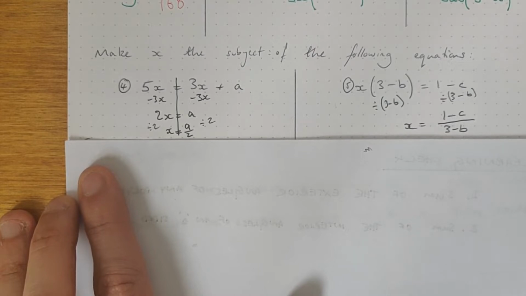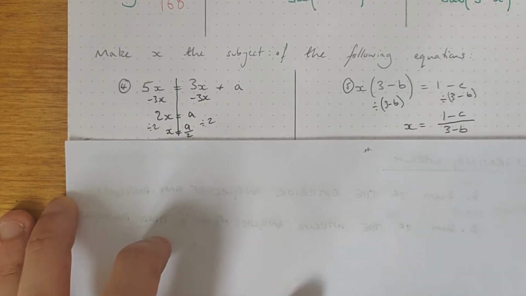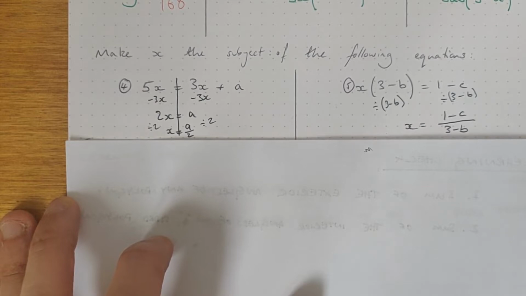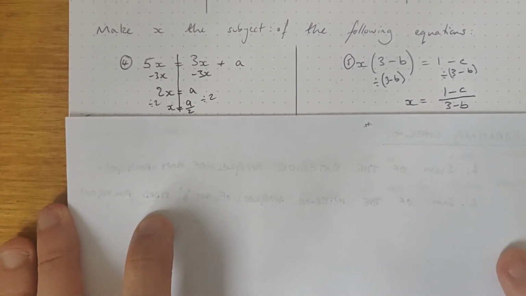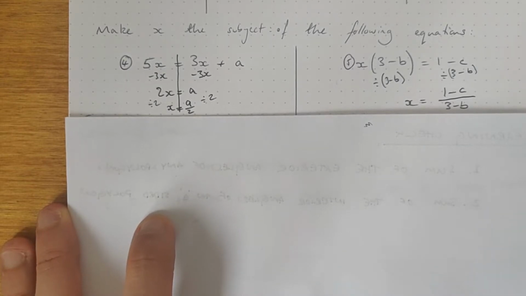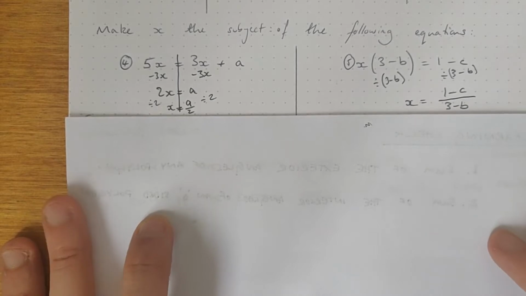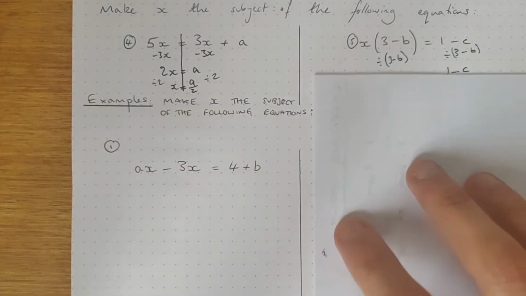Now, if we're not comfortable with these 2 skills yet, we will have to revisit the rearranging unit, and your teacher will be able to point you towards where to do that, or you may search on Hegarty. But we should be comfortable with both those skills, with rearranging these equations and with factorising. What we're going to do now is look at how we're going to do these together. So I'm going to put a question on here for us.